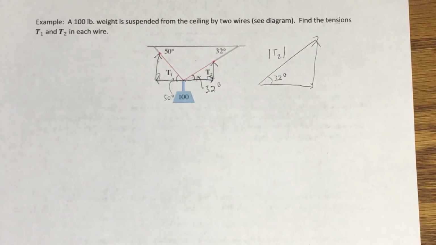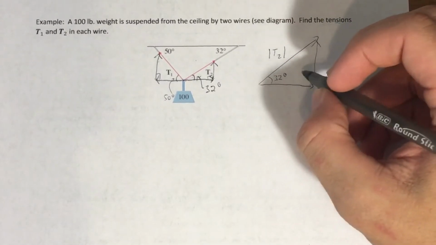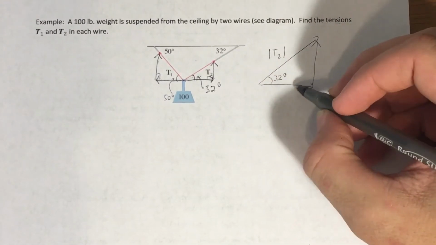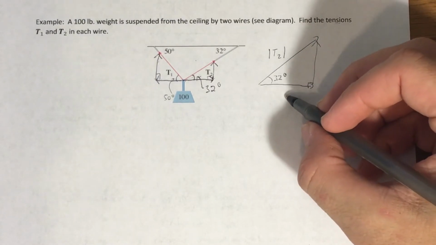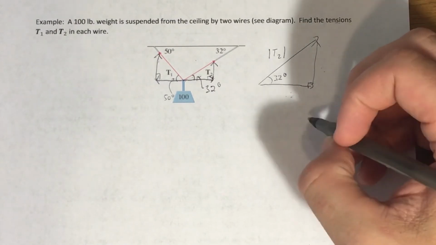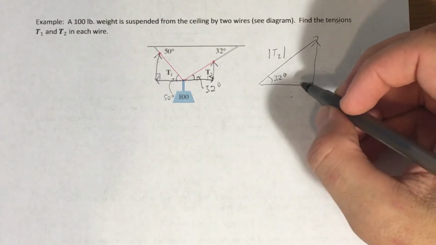That's what I would call that. Okay. Now, from trigonometry, we can use this angle and the fact that this forms a right triangle to find the magnitudes of each one of these vectors using sines and cosines.